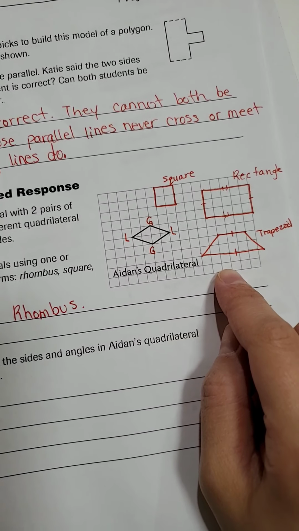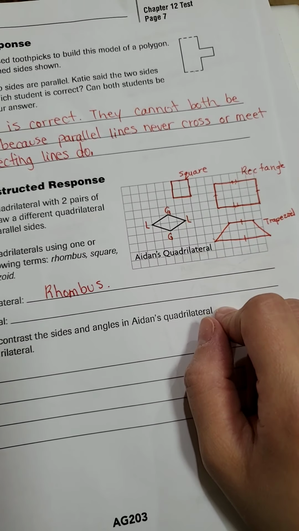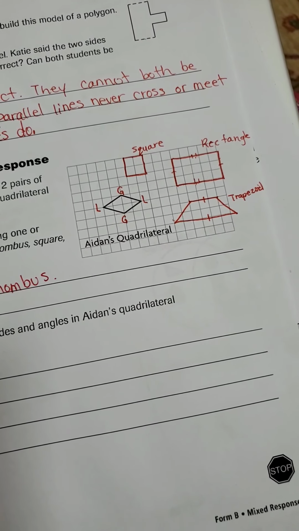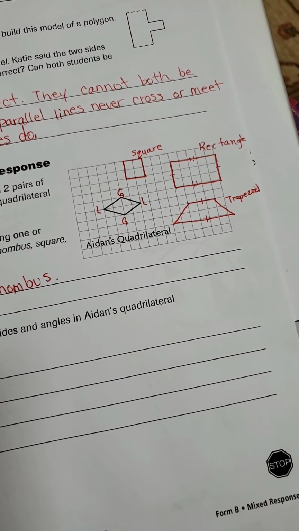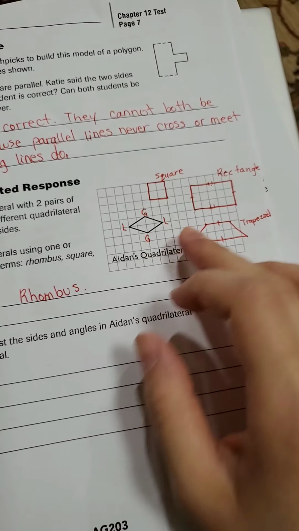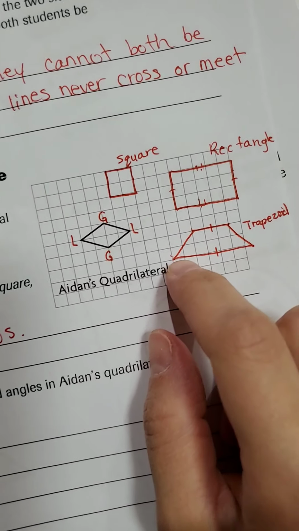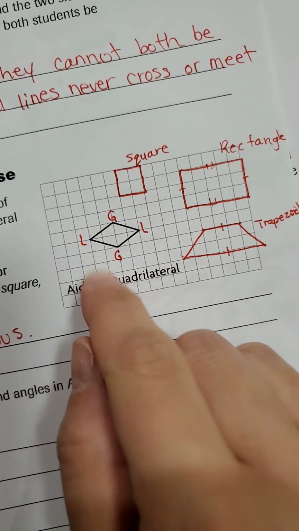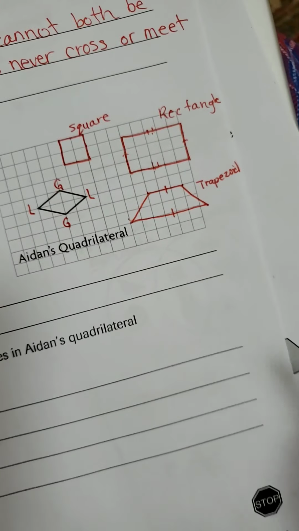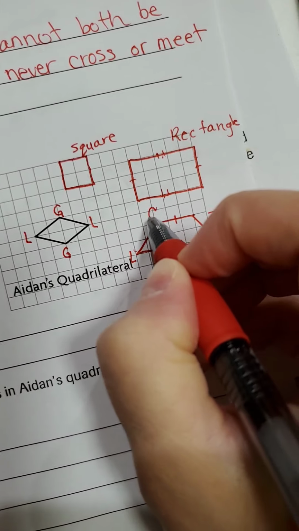My quadrilateral has two sides that are the equal length, right? Depending on how you drew it, though. Maybe it has equal length, maybe it doesn't. Then you can say for the angles, my quadrilateral and Aiden's quadrilateral both have two angles that are less than a right angle and two angles that are greater than a right angle.